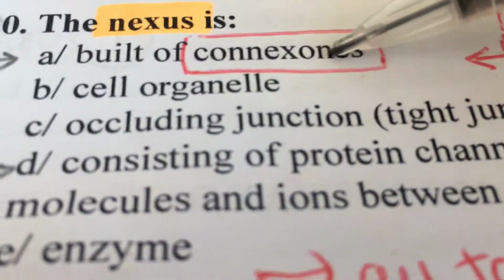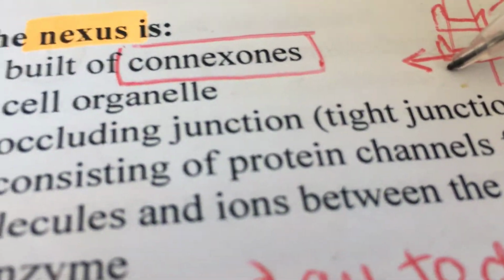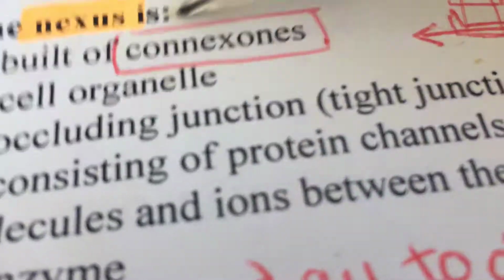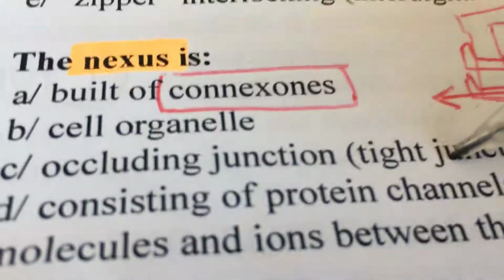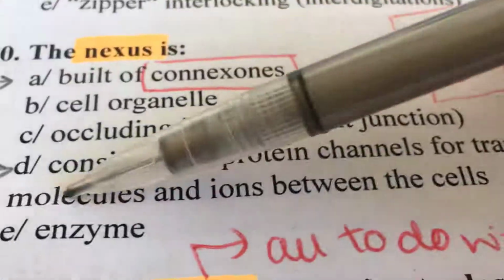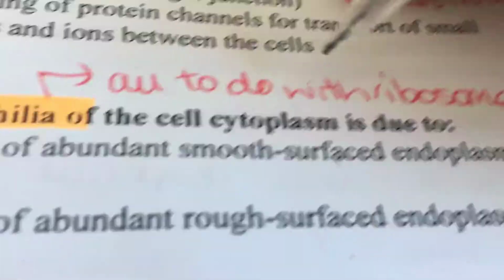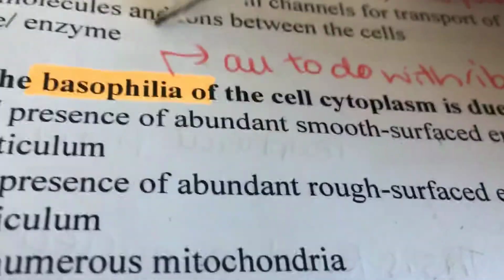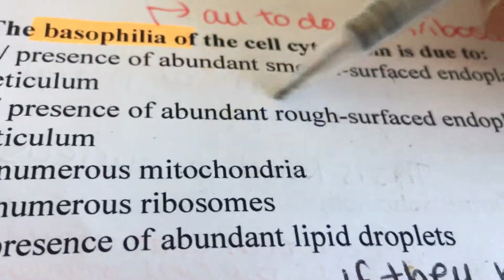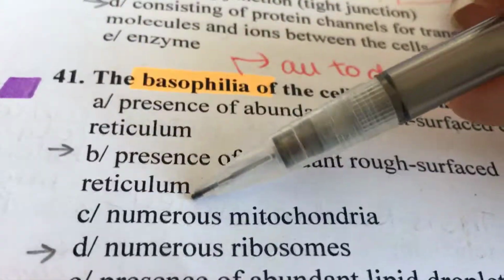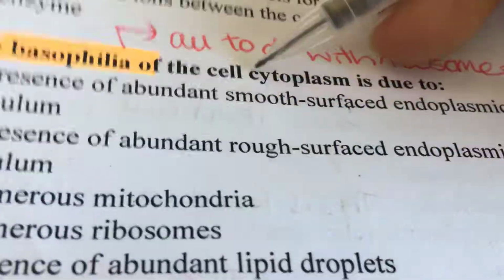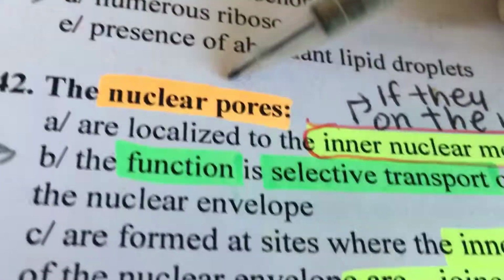Yes, it is not a cell organelle. It is not an occluding junction. It's nexus, connexone, gap junction. It's a gap junction consisting of protein channels for transport of small molecules and ions. Yes. Enzyme, no. Basophilia of the cell cytoplasm. Basophilia is always to do with ribosomes. Just remember that. So it is the presence of abundant rough surface endoplasmic reticulum, because they are the ones that contain ribosomes, not SER, numerous ribosomes.